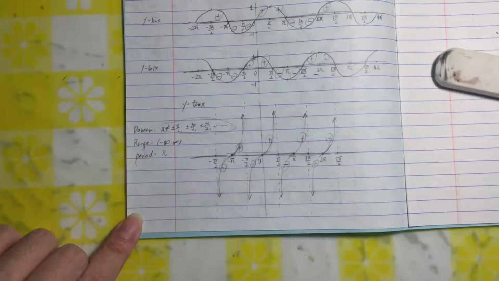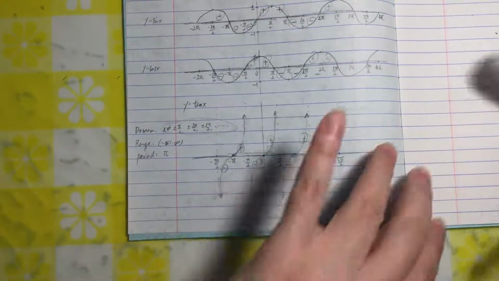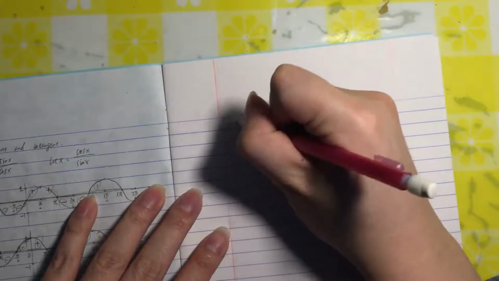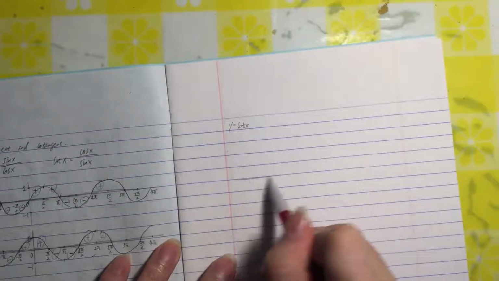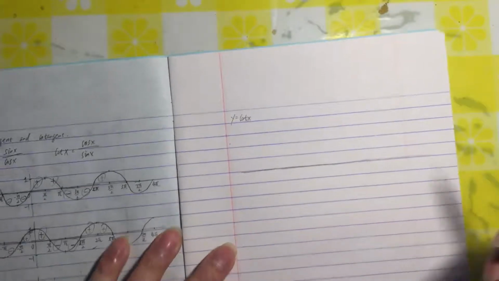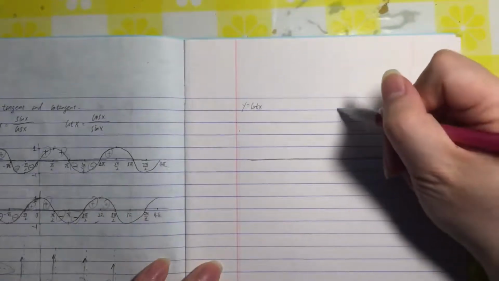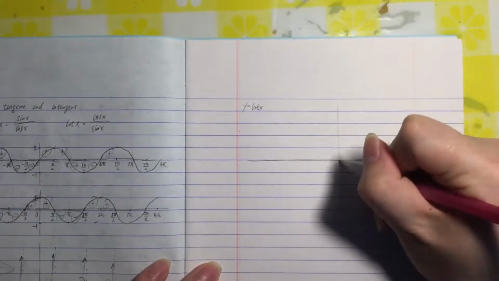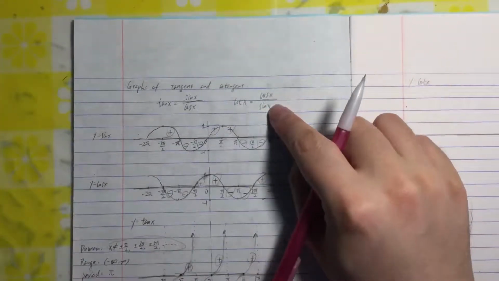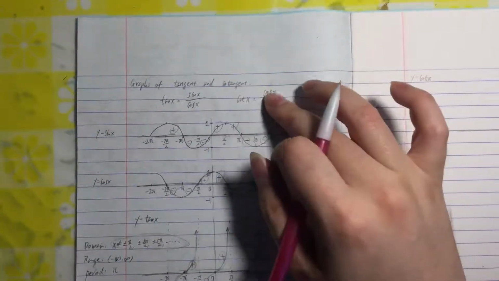Next, let me show you how to graph cotangent function. The graph of cotangent is very similar. We graph cotangent based on cosine over sine, based on these two graphs and this identity here. We use cosine divided by sine.